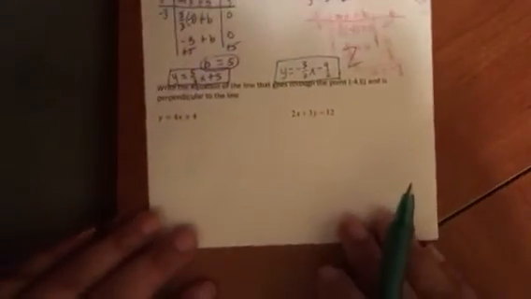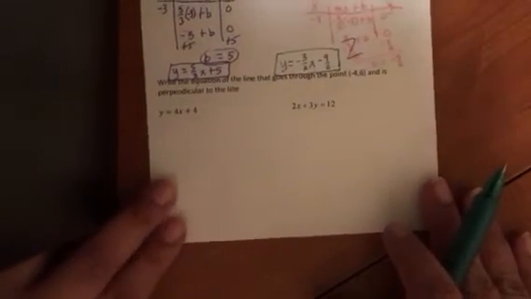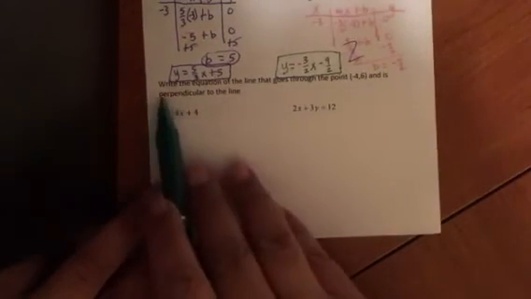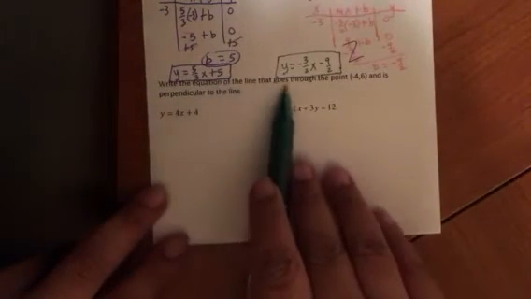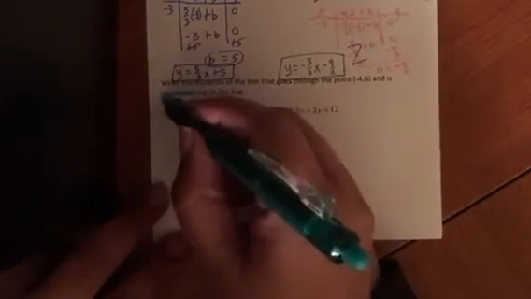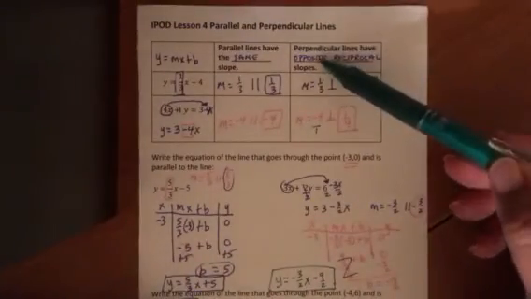Okay, last section. Again, we're going to want to write a little bit smaller for you people that write a little bit bigger. So we're going to write the equation of the line that goes through the point negative 4, 6, and is perpendicular. So this time we're perpendicular. So remember, perpendicular from what we learned up here is the opposite reciprocal.